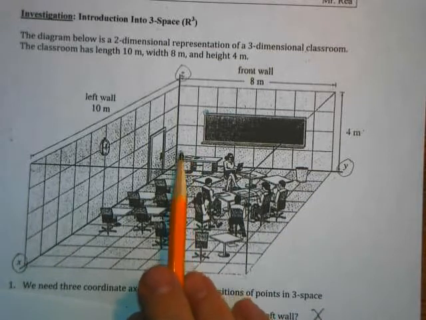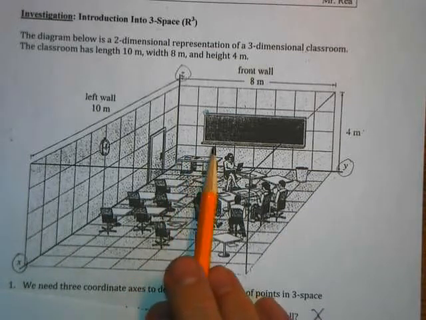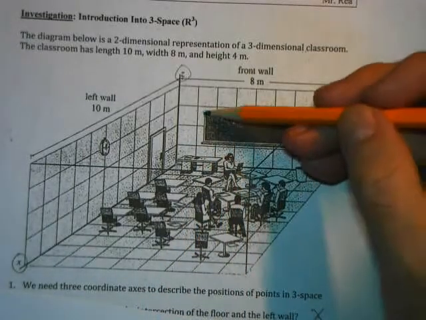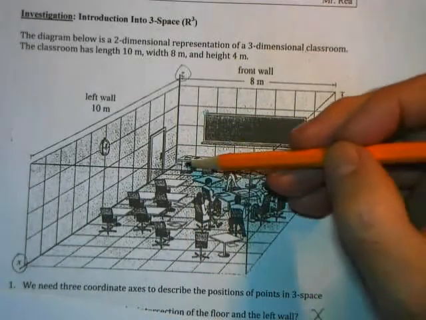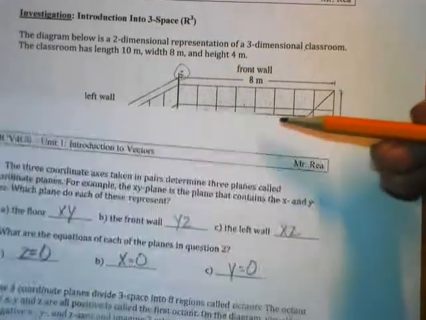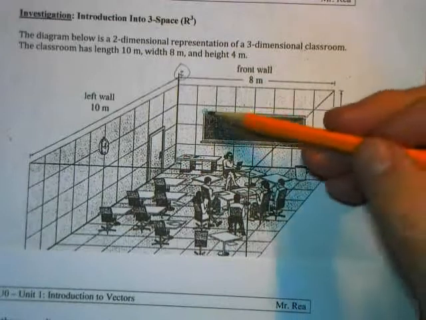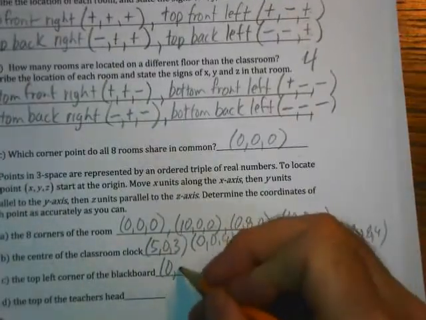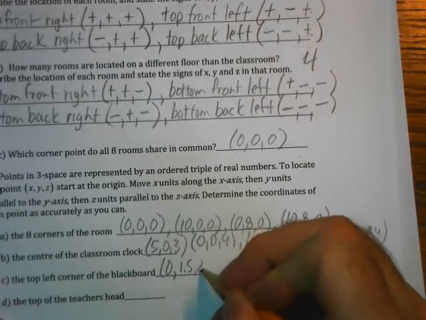It looks like it's between 1 and 2, so I'm going to say 1.5. And then the height of that point, if I count from the bottom, 1, 2, 2.5. So that coordinate would be 0 for x, 1.5 for y, 2.5 for z. So 0, 1.5, 2.5.